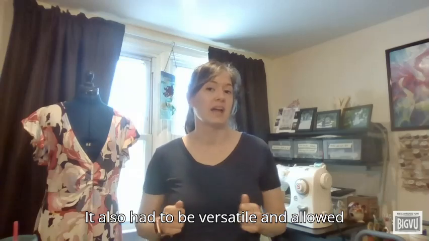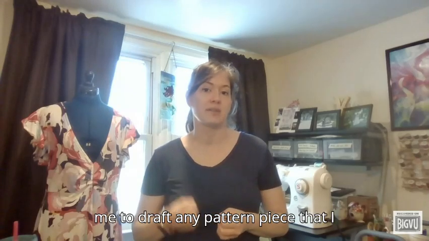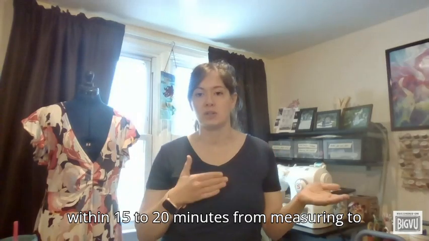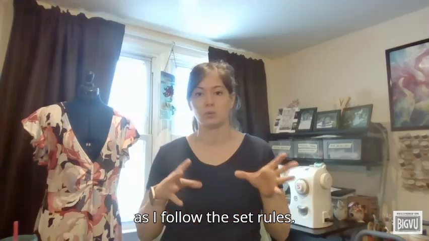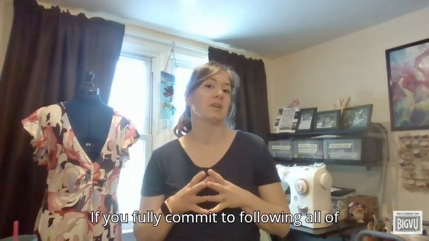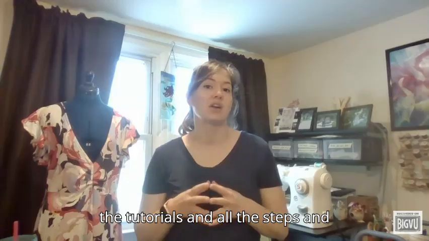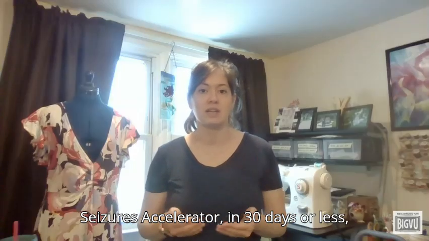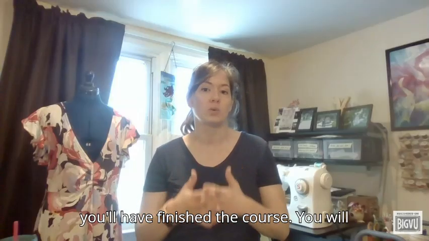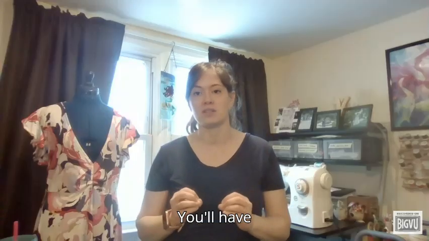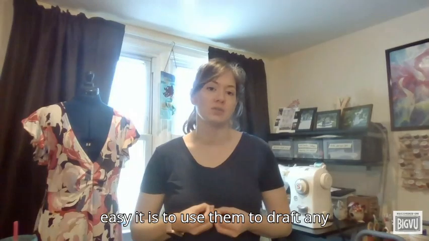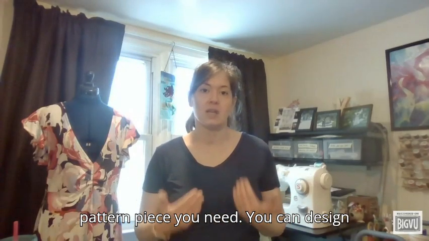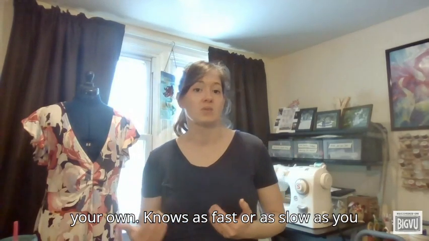It also had to be versatile and allow me to draft any pattern piece that I needed within 15 to 20 minutes from measuring to drafting. And it has to be easy as long as I follow the set rules. If you fully commit to following all of the tutorials and all the steps in Seamstress Accelerator in 30 days or less, you'll have finished the course. You will have already drafted your pattern pieces. You will have already learned how pattern blocks work and how easy it is to use them to draft any pattern piece you need. You can design your own clothes as fast or as slow as you want.